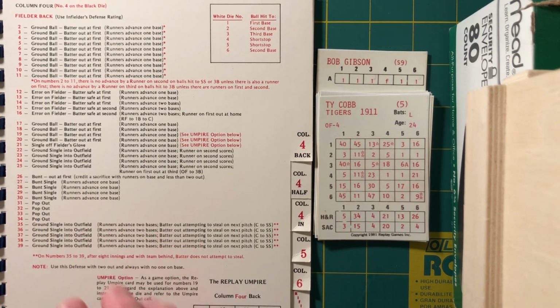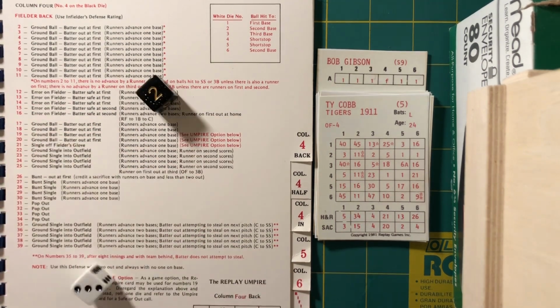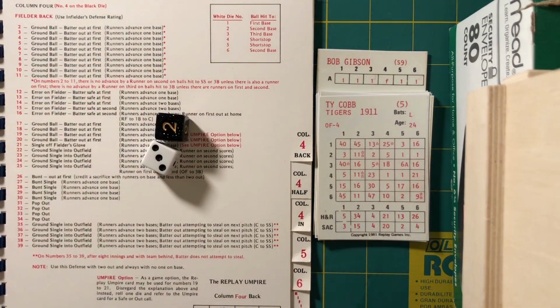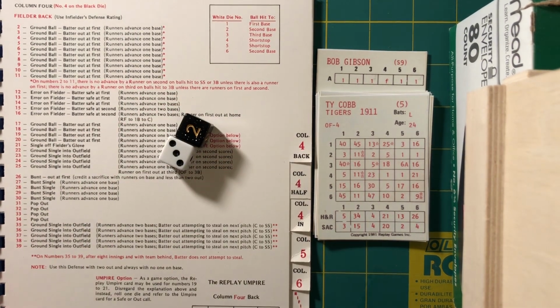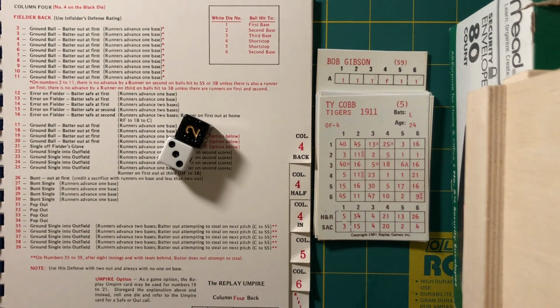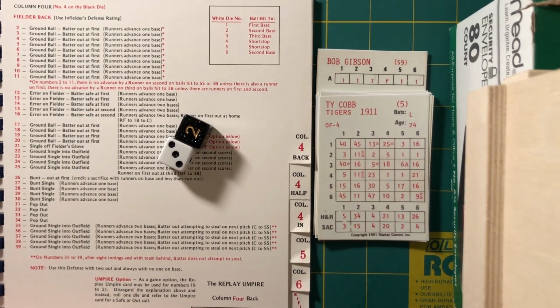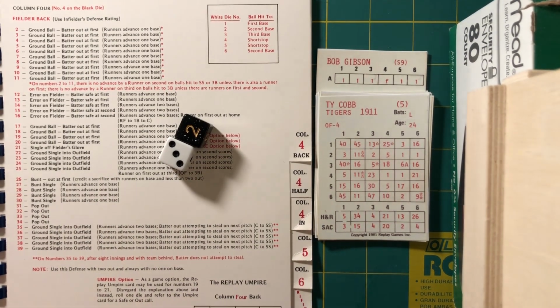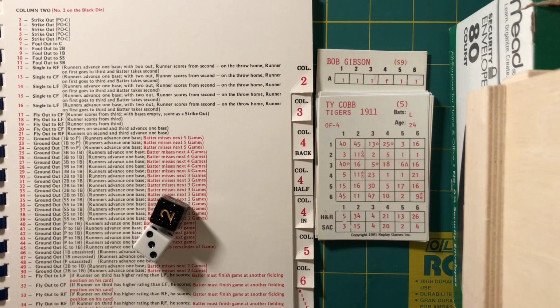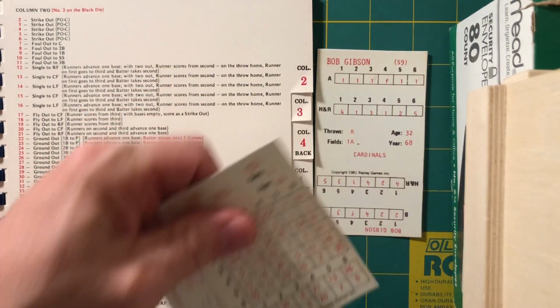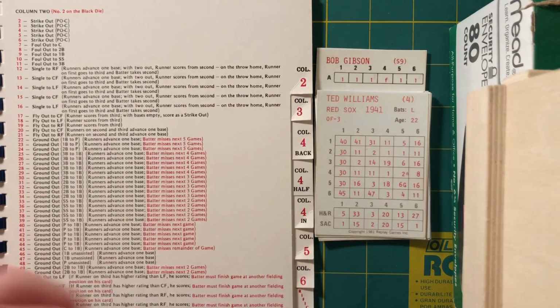Ty Cobb stands in the batter's box against Bob Gibson, and we are ready to roll. Here we go with game number 3. It's a 17 in column number 2. And that's hit to center, and under it is Willie Mays for out number 1. And we're underway. Ted Williams up.